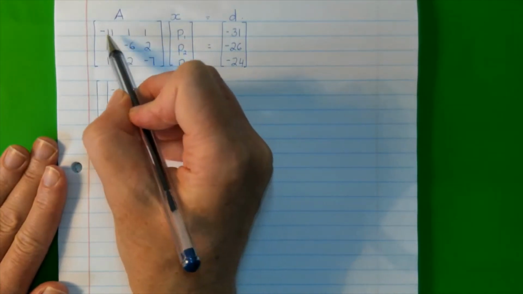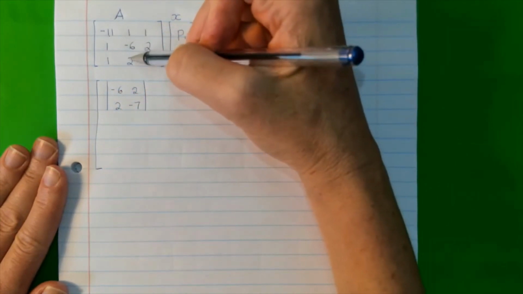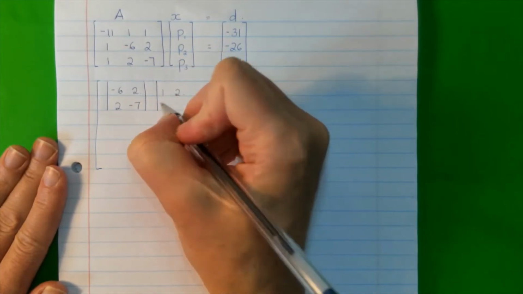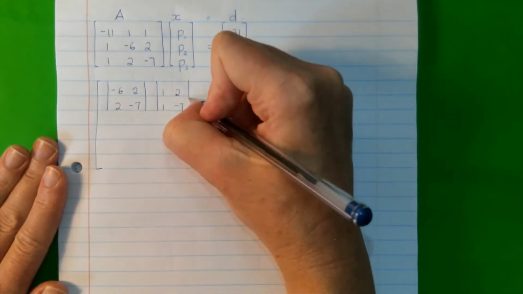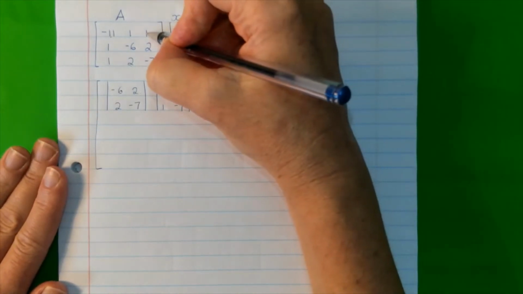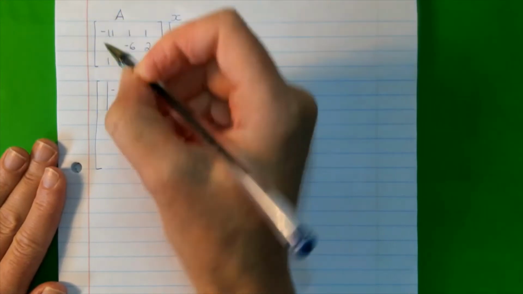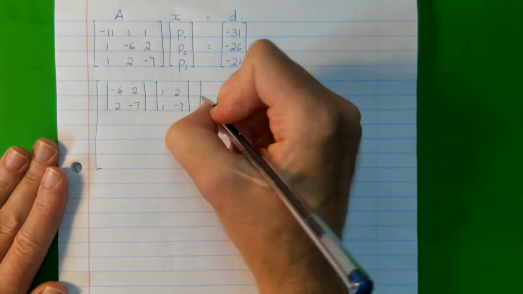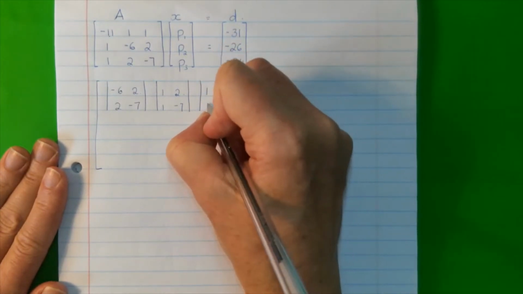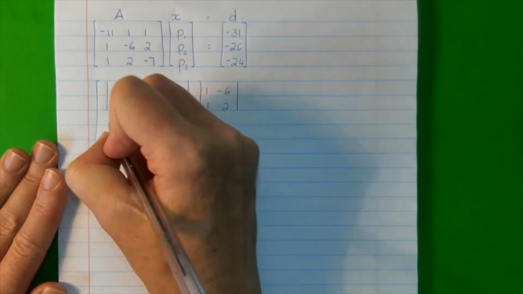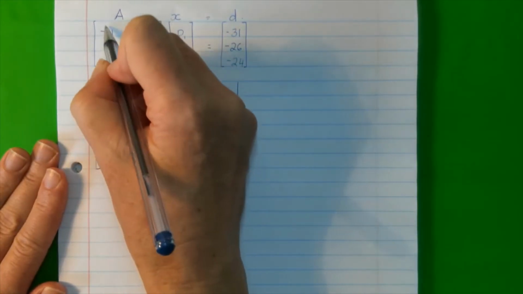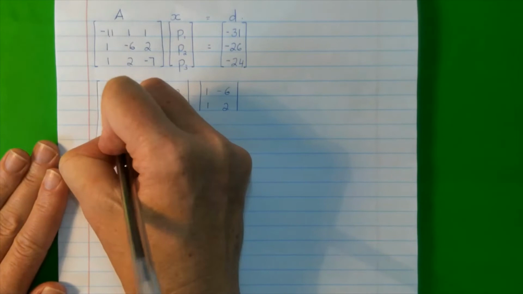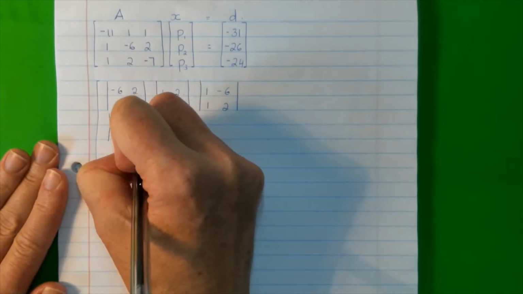Moving on to this element here, delete that row and the column, and we write out minus 7. Moving on to this element here, delete this column, row, we're left with 1, minus 6, 1 and 2. This element, delete the column, delete the row, 1, 1, 2, minus 7.